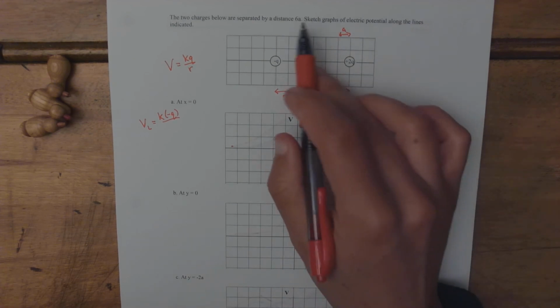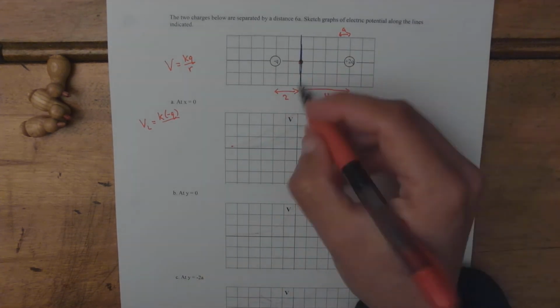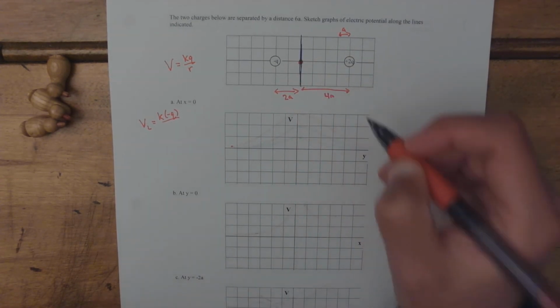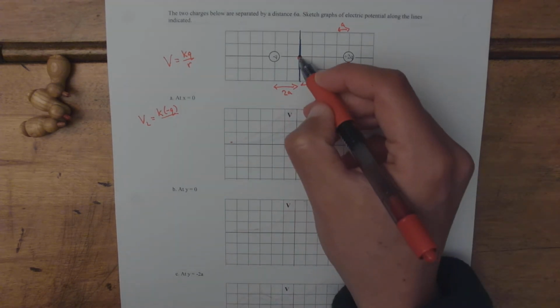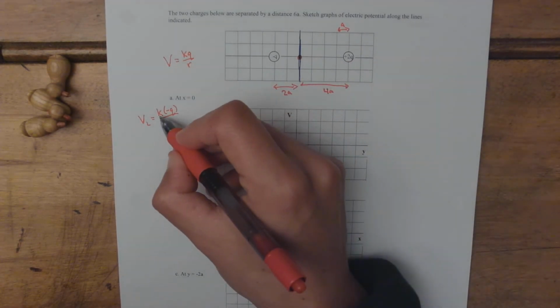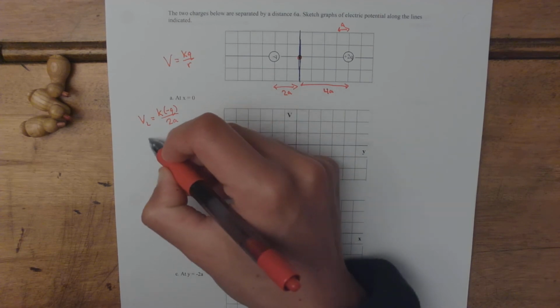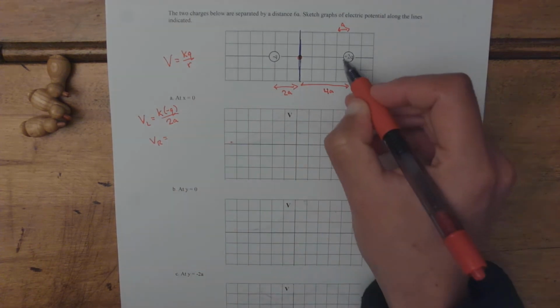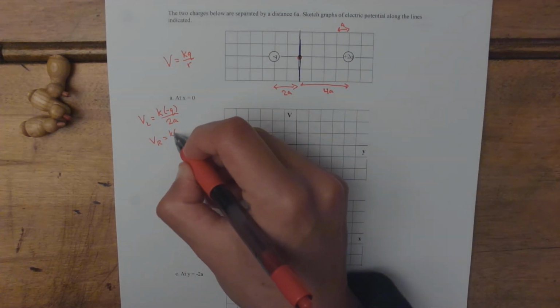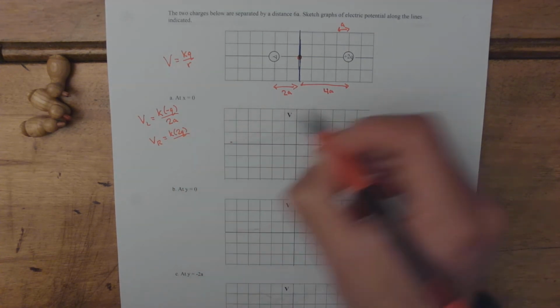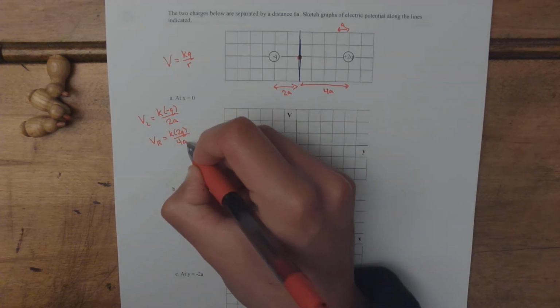They told us it's a distance of 6a. So this is 2a, and that's 4a. So at this point here, the potential from the charge on the left is k times negative q divided by 2a. For the charge on the right, I have k times 2q divided by 4a.